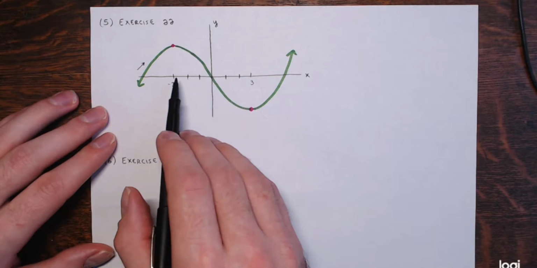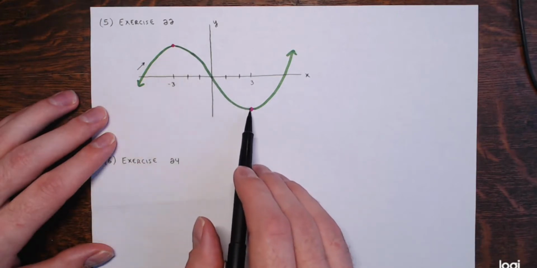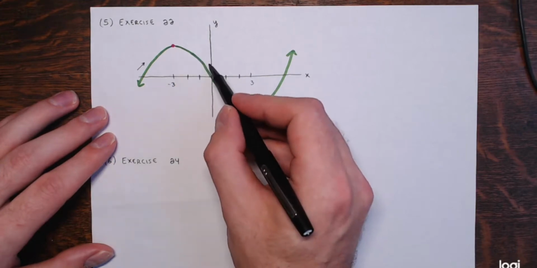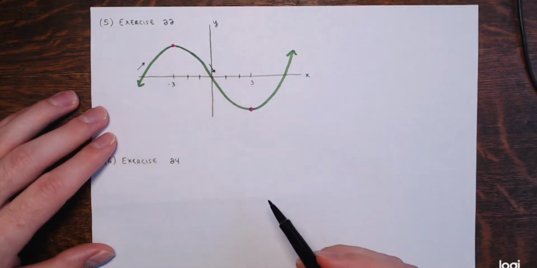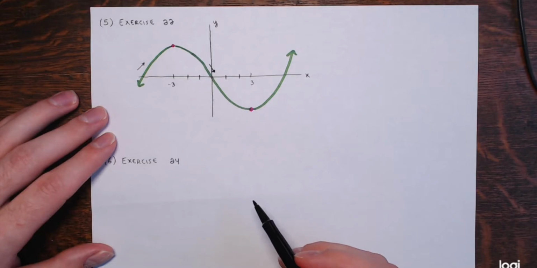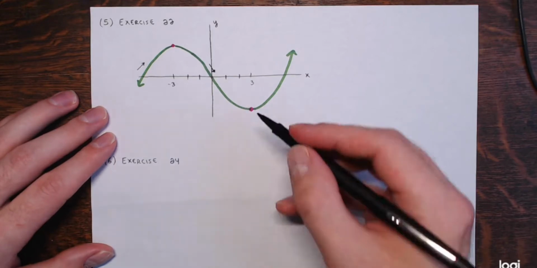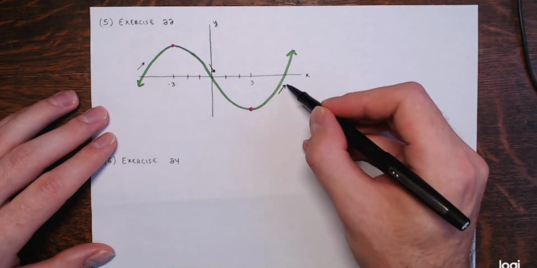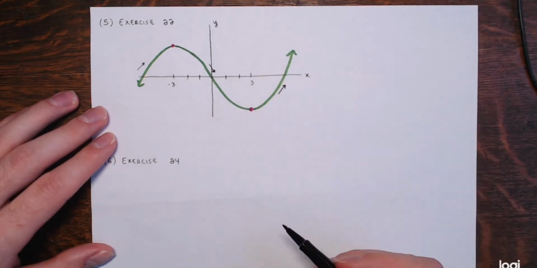And then from that point down to this point, from negative 3 on the x to positive 3 on the x, the value of the function is decreasing. Right? The y values are going down. And then from this point underneath x equals 3, the function is going up. The value of the function is increasing. Right.